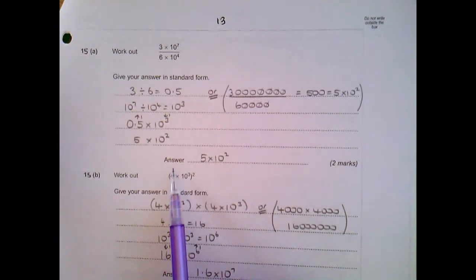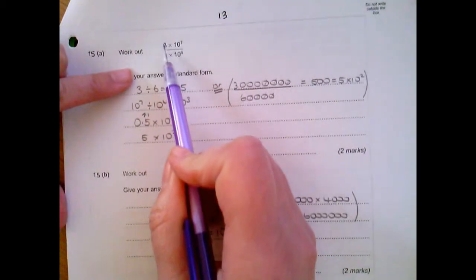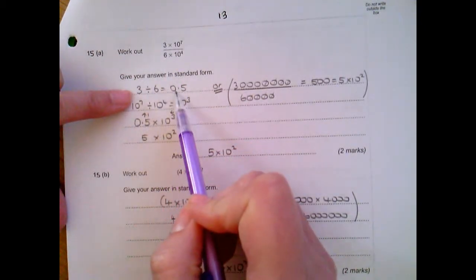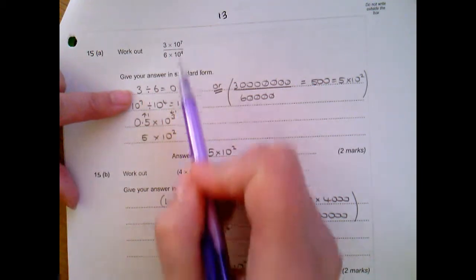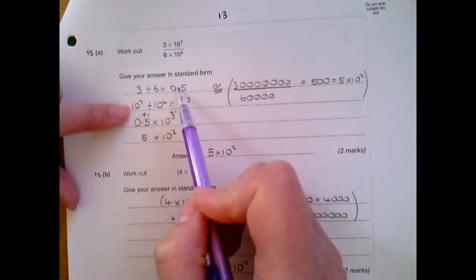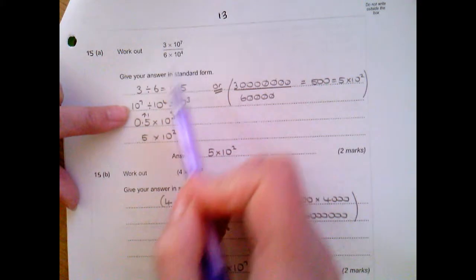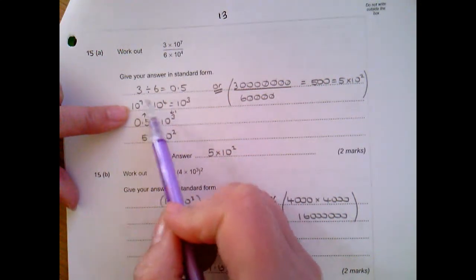There's 2 different ways that you can do it. You can do just 3 divided by 6 gets you 0.5. Be careful there, it doesn't get you 2. 6 divided by 3 gets you 2, but 3 divided by 6 gets you a half or 0.5. So 3 divided by 6 first, and then do the tens divided by the tens. And whenever you're dividing like that, you take away the powers.